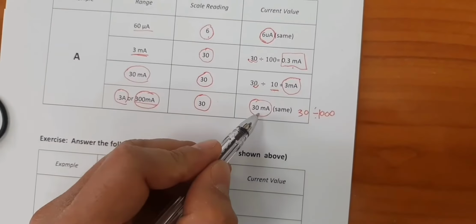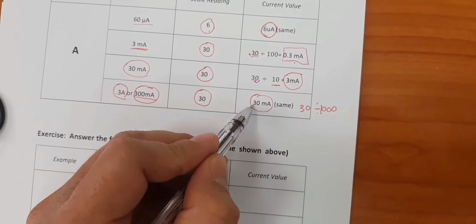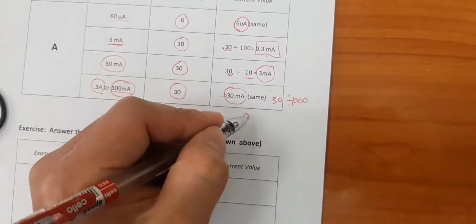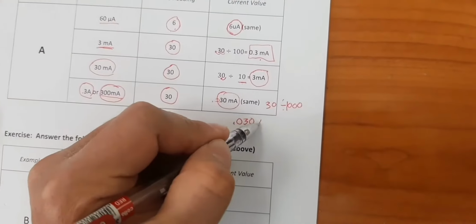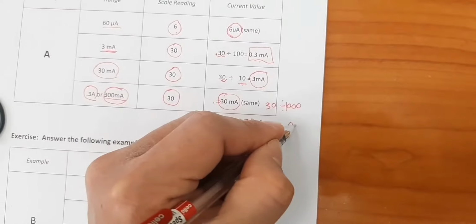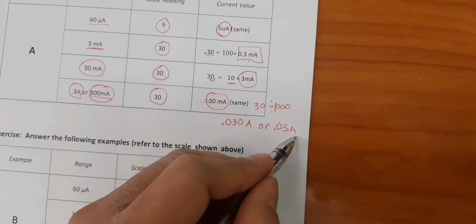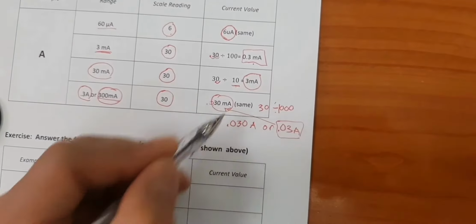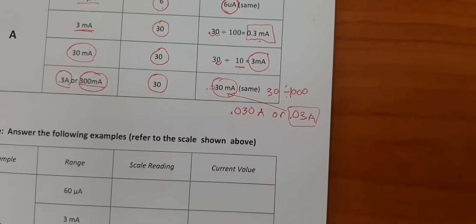So you just need to move 3 decimal places going to the left. 1, 2, 3. So our reading is 0.030 ampere, or 0.03 ampere. 0.03 ampere is the same or equivalent as 30 milliampere. Okay? Is it clear?